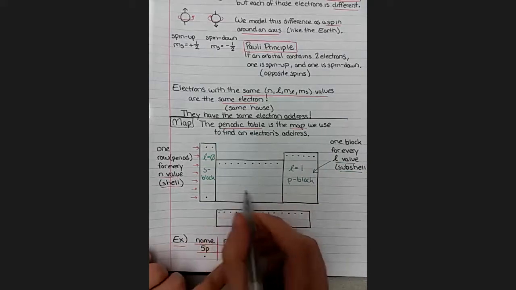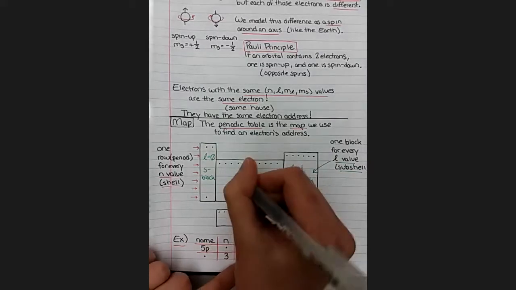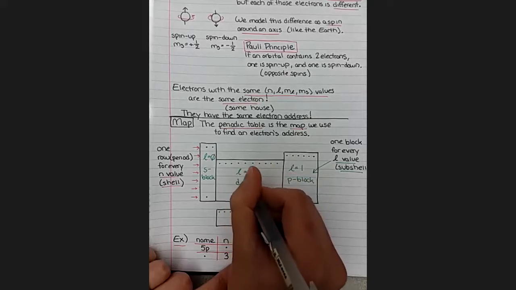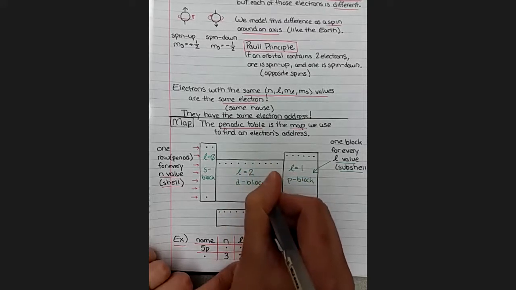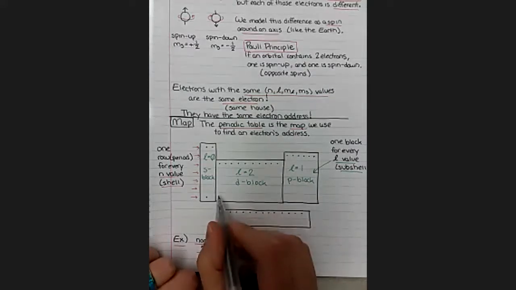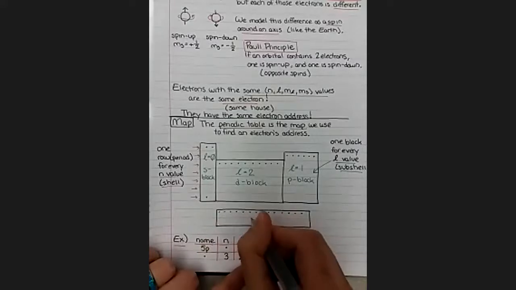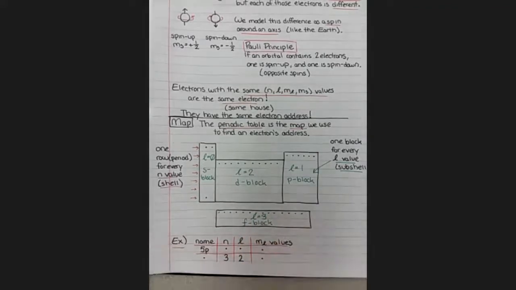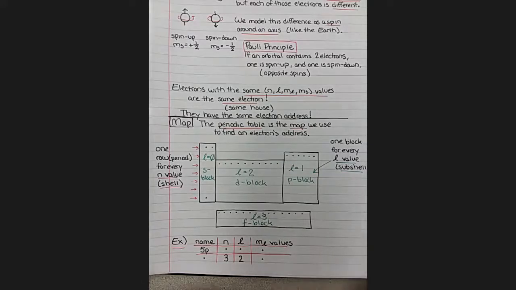Here in the center, this is the next longest one. This is for L equals 2. This is called the D block. And then down here in the extended edition that doesn't quite fit, it belongs right here in the table. This one is for L equals 3. This part is called the F block. And we'll talk more about that in the next video when we start filling in electrons.